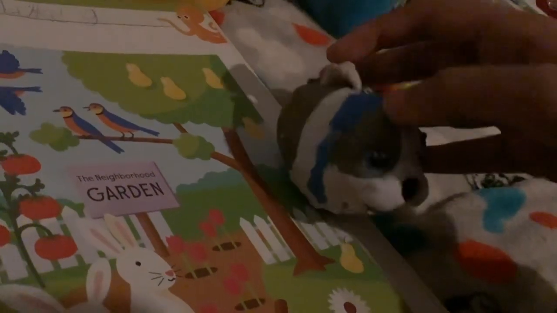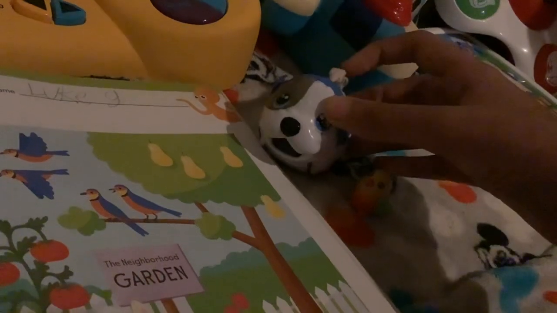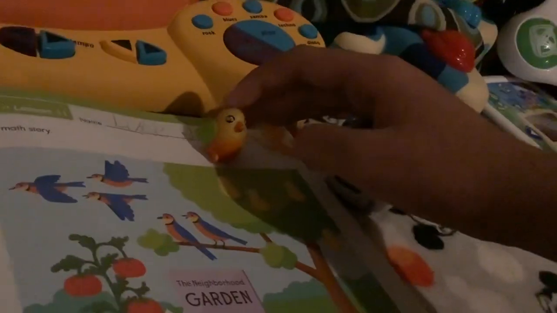Can you think of another subtraction one? Let's see. The pear tree. Wait a minute. I see a pear on the ground. Maybe it fell down from the tree. So 5 yellow pears were on a tree, but then 1 pear fell down. There are now 1, 2, 3, 4. 4 pears left in the tree. That's right. Because 5 minus 1 equals 4. See? Telling a story is as easy as that.